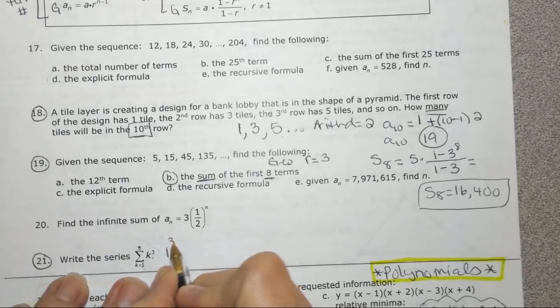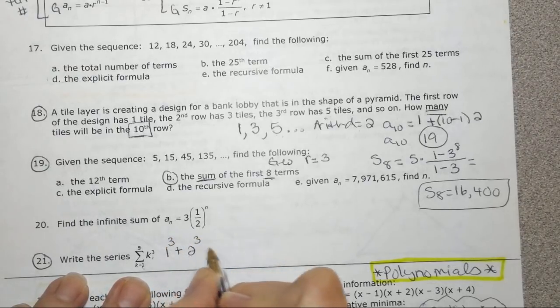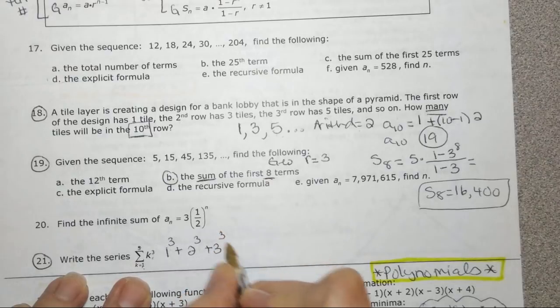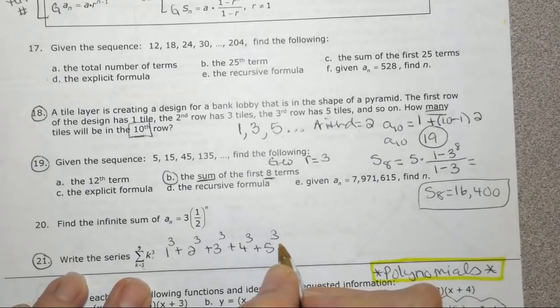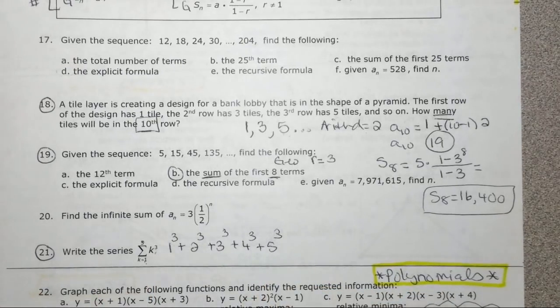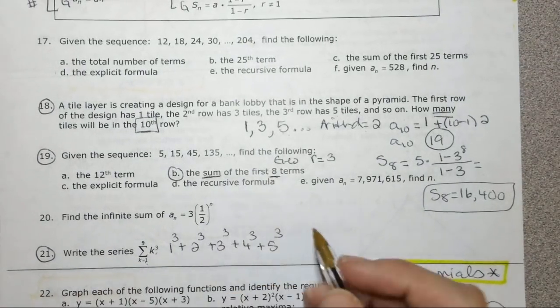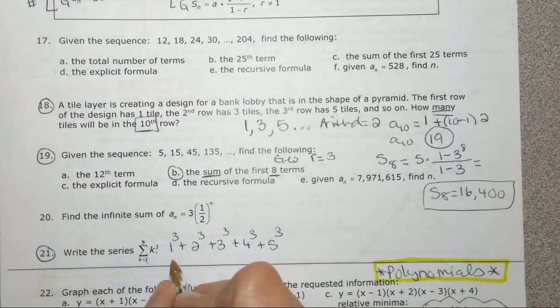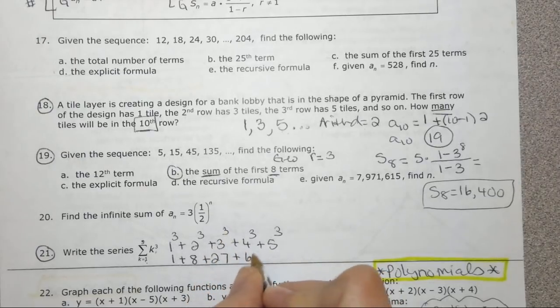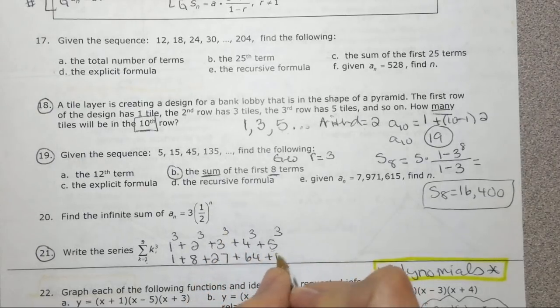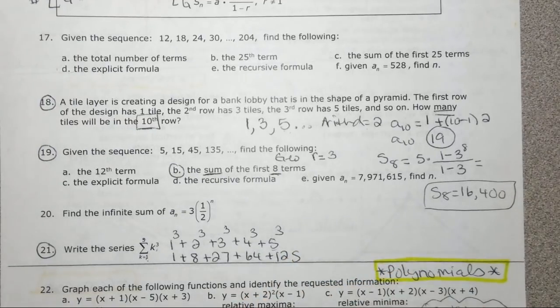So I'm going to have 1 to the 3rd plus 2 to the 3rd plus 3 to the 3rd plus 4 to the 3rd plus 5 to the 3rd. They didn't actually ask me to find the sum. They just told me to write the series. So 1 to the 3rd is 1, 2 to the 3rd is 8, 3 to the 3rd is 27, 4 to the 3rd is 64, and 5 to the 3rd is 125.